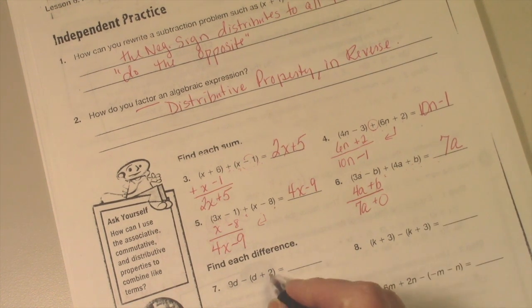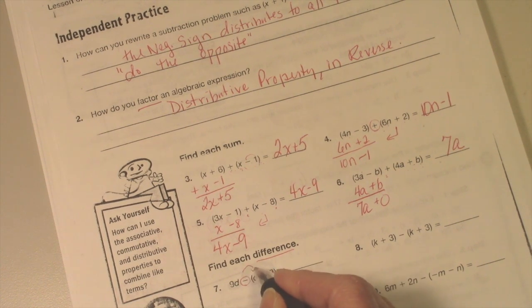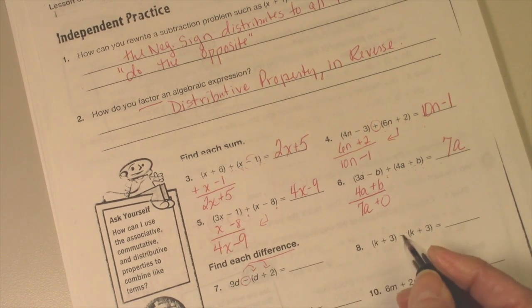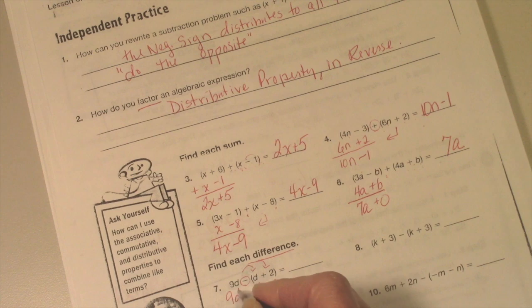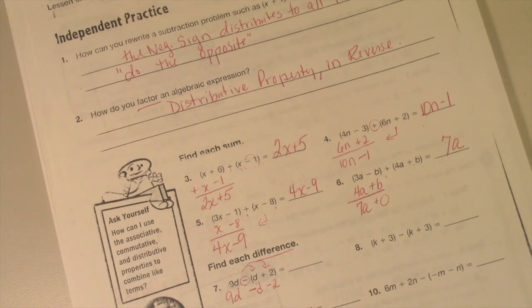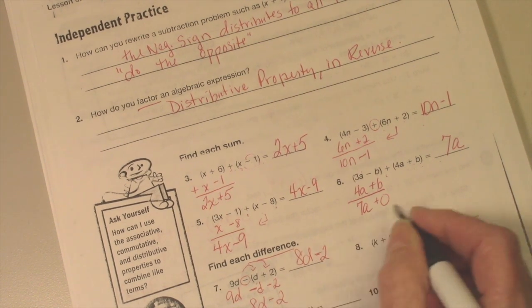Okay? Find the difference. This minus changes everybody. So this d is now going to be a negative d, and this 2 is now going to be a negative 2. So it's 9d minus d. 9d minus d makes 8d minus 2. 2 doesn't have anybody, so 8d minus 2.